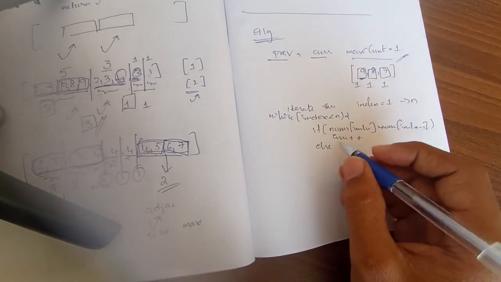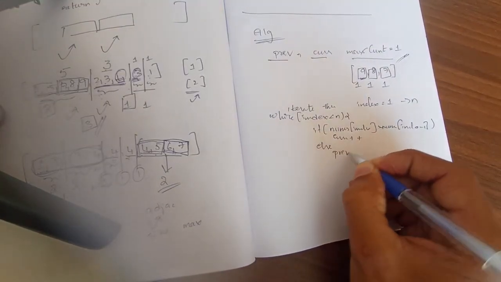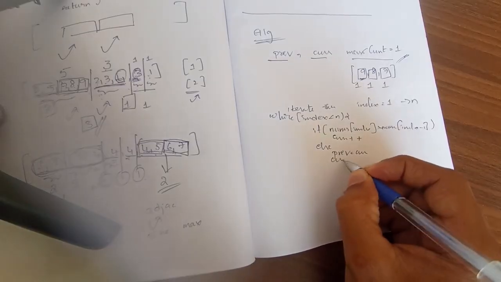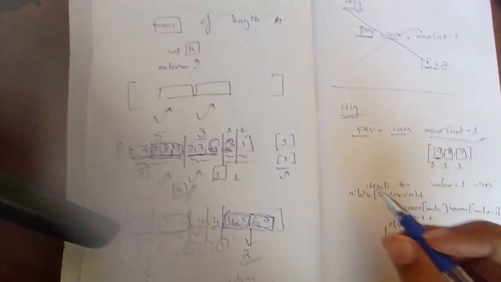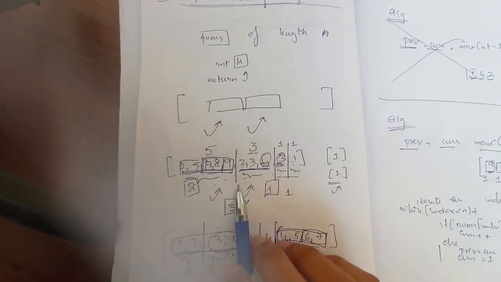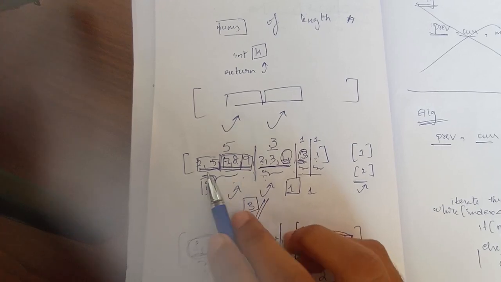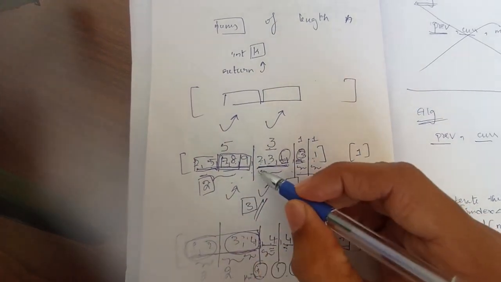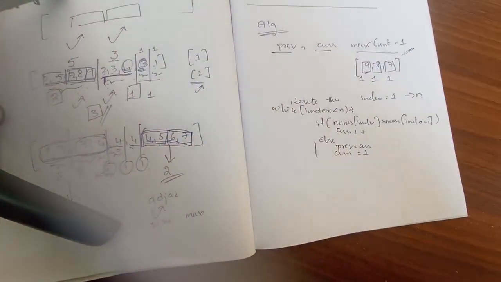If it is not possible, if it is breaking the loop, then we make previous equal to current and current equal to 1, as the current will be starting from 1 here.